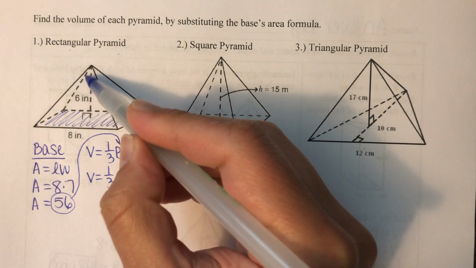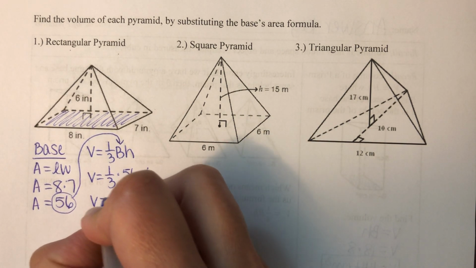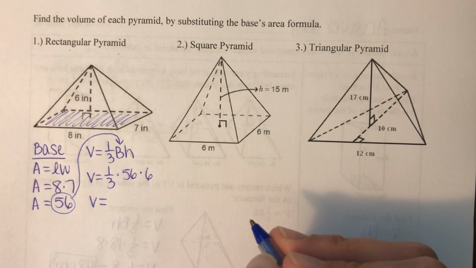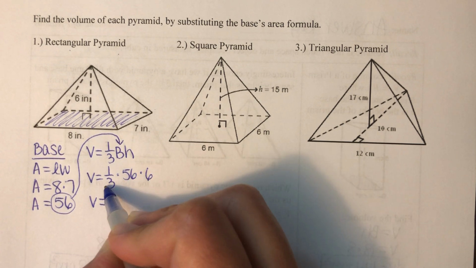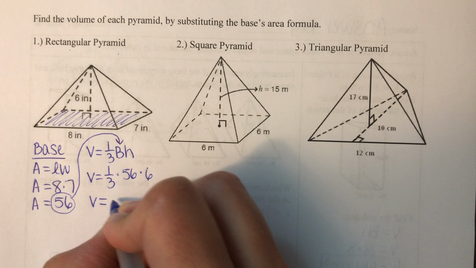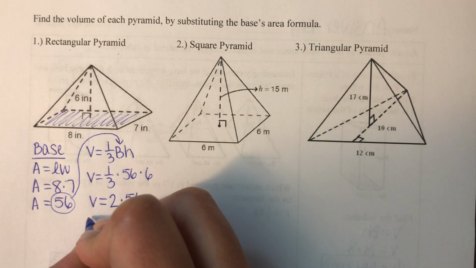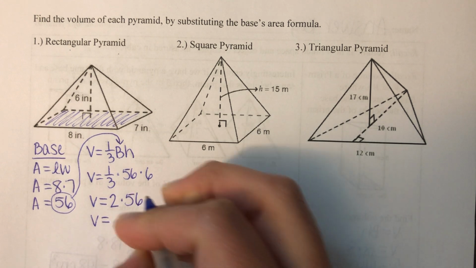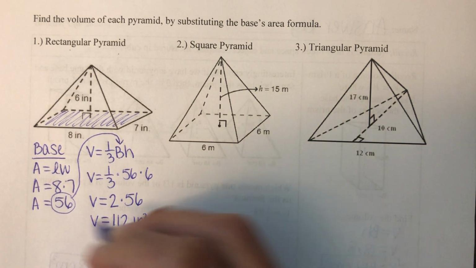Height of my pyramid is that 6, how tall it is. All right, now I'm thinking about which number can be divided by 3. I would much rather divide 6 by 3 than 56 by 3. So 1/3 of 6 is 2. And 2 times 56 is 112 cubic inches.